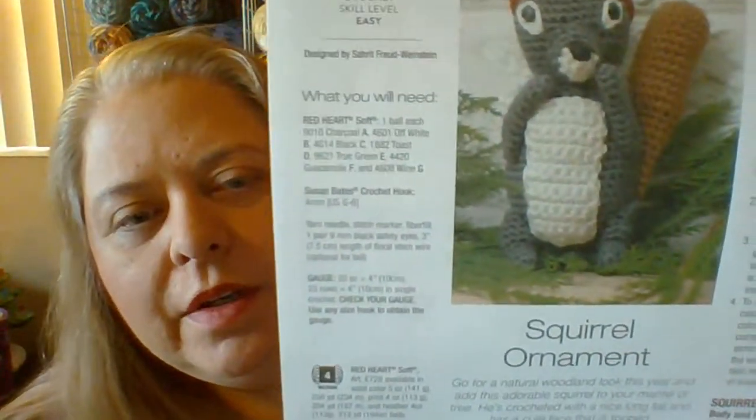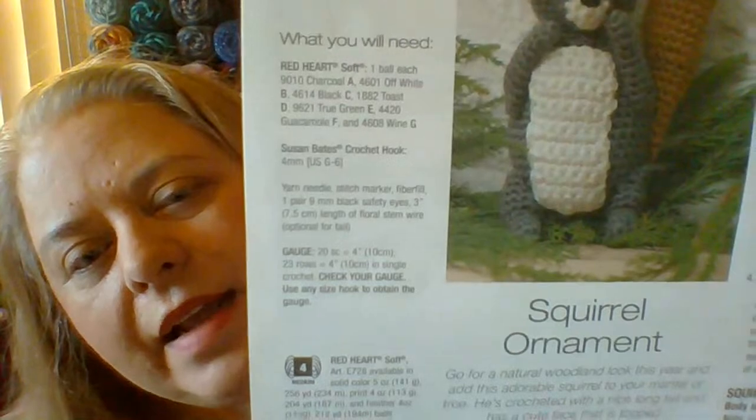So then the next thing we're going to look at in this what you will need section, and I'm going to show you pretty close, but that has a lot of information on it, and I'm going to go over what it is. In the what you will need section, it gives you information regarding the yarn. This is going to tell you what yarn they use and what yarn they recommend. They're also going to tell you the colorway of the yarn that they used.